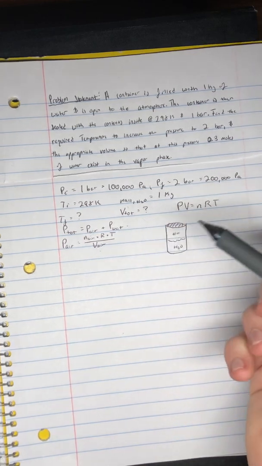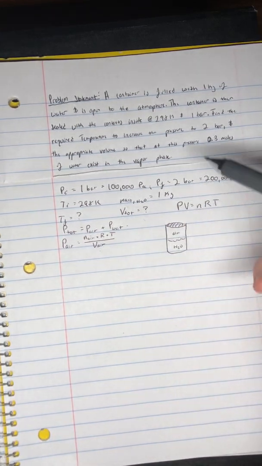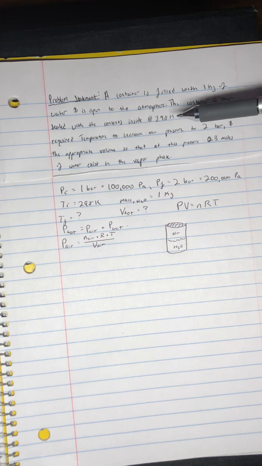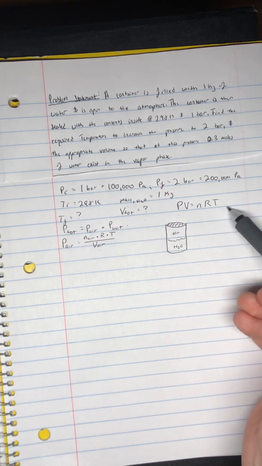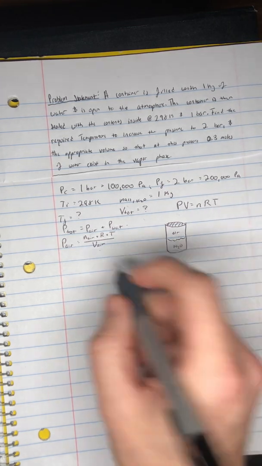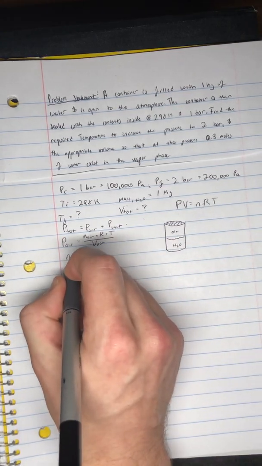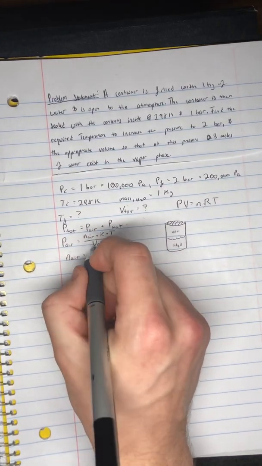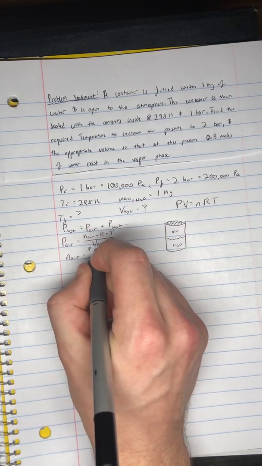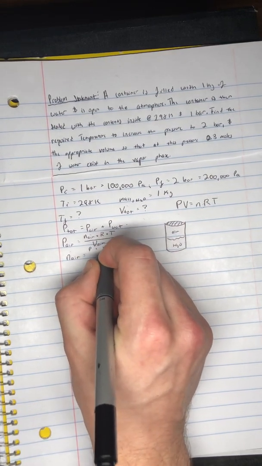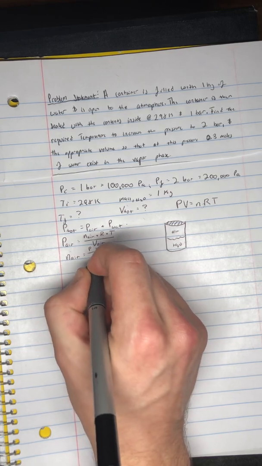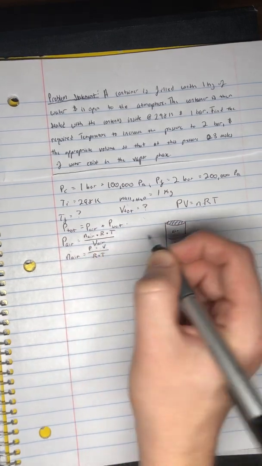To find the number of moles of air, like I said, we can use the initial values to solve the ideal gas law for n here. So we'll solve for n, number of moles of air. It's going to be equal to pressure times volume divided by gas constant times the temperature.